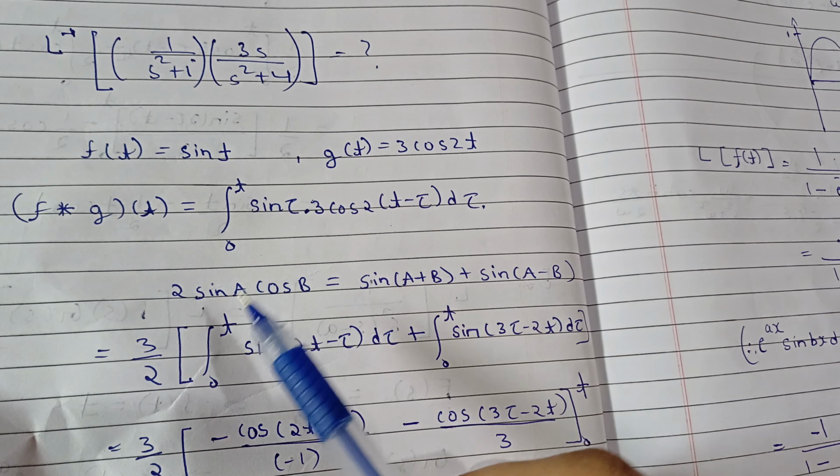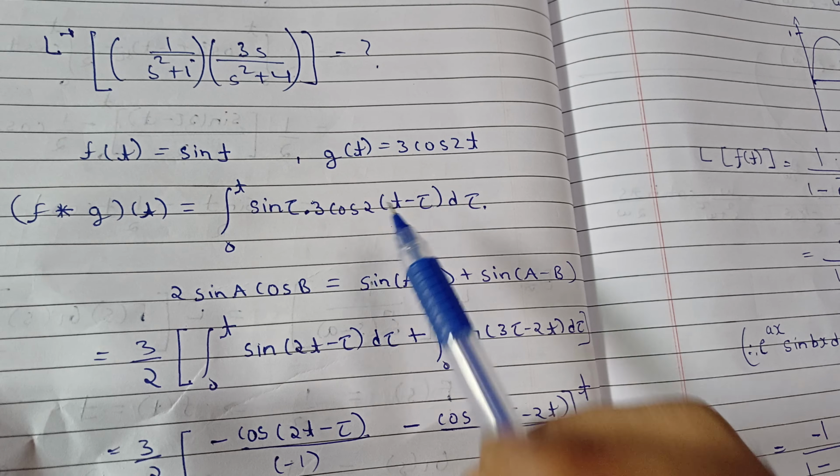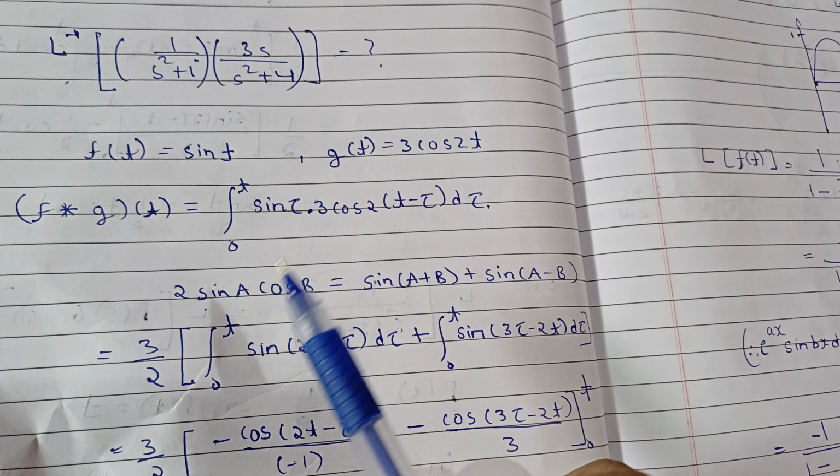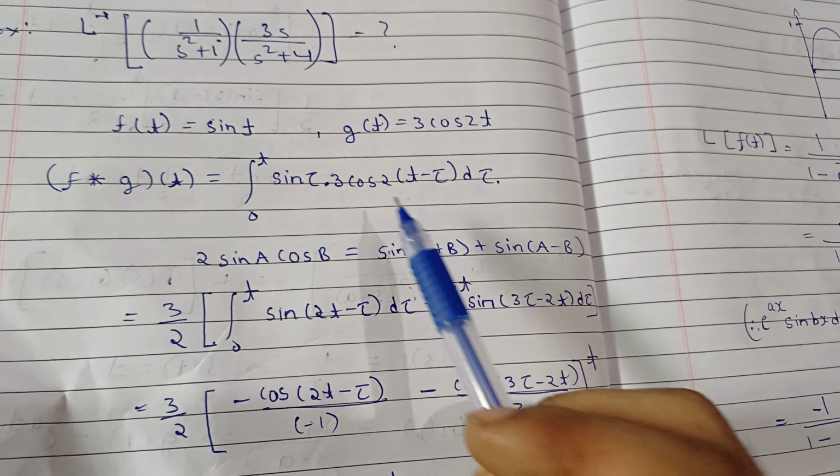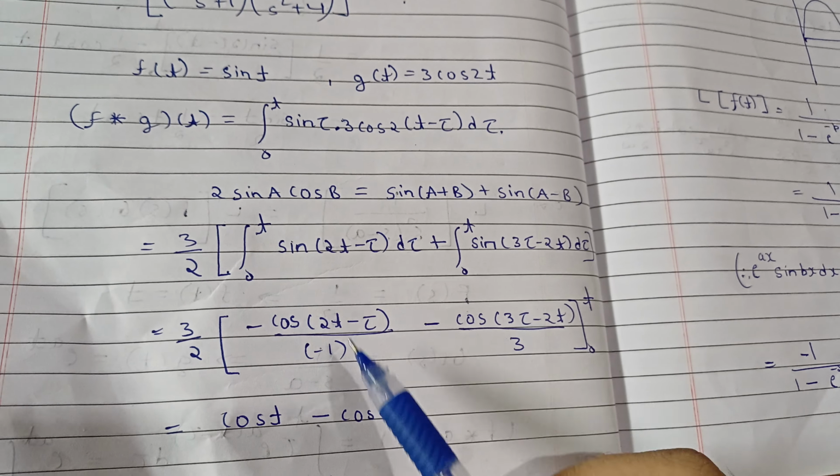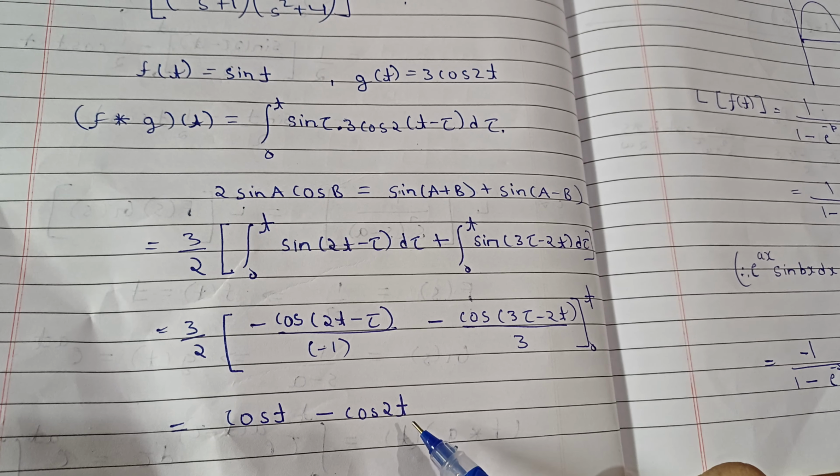Now we'll use the identity: 2 sin a cos b equals sin(a plus b) plus sin(a minus b). So use that identity, substitute the limits, and this will be your answer, cos t minus cos 2t.